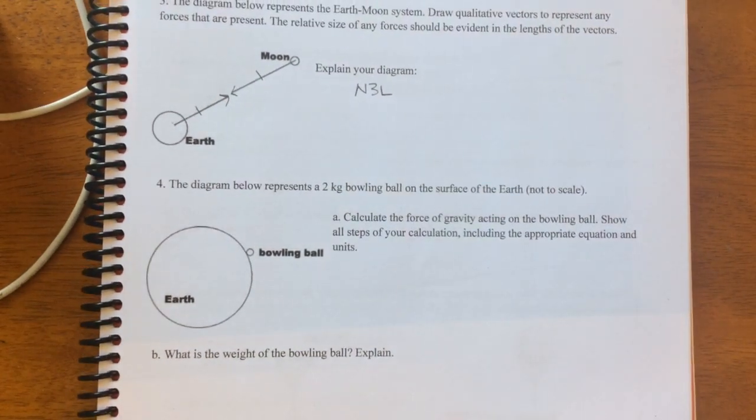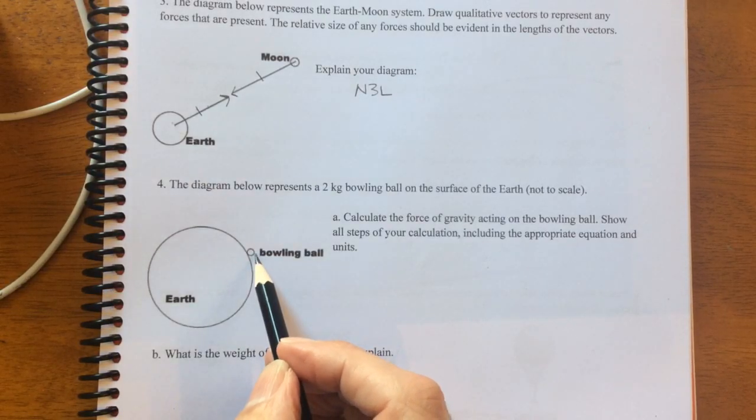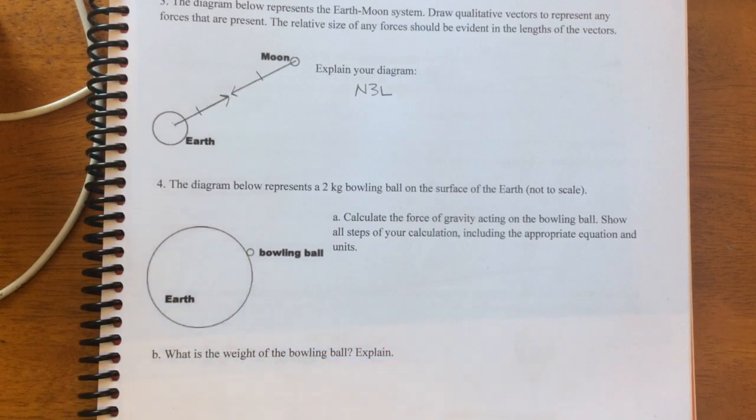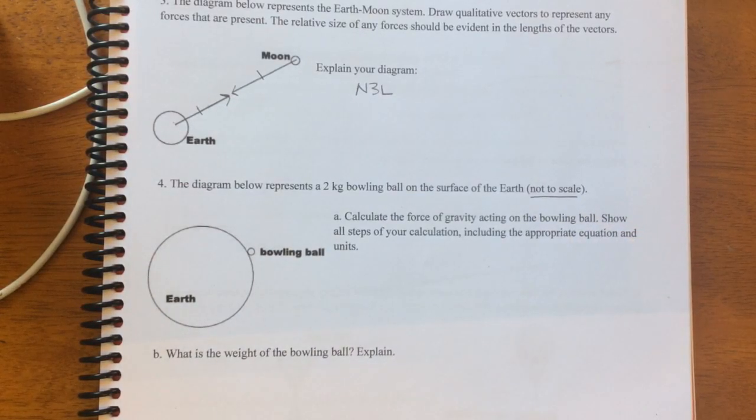Let's look at number 2. This takes us through some things we had done earlier in the year. We've got a 2 kg bowling ball resting on the surface of the Earth. It's not to scale. You like my detail. Calculate the force of gravity acting. Take a shot, teammates. What's the force of gravity acting on the bowling ball?